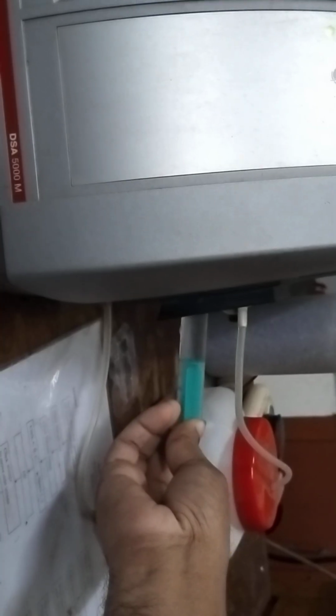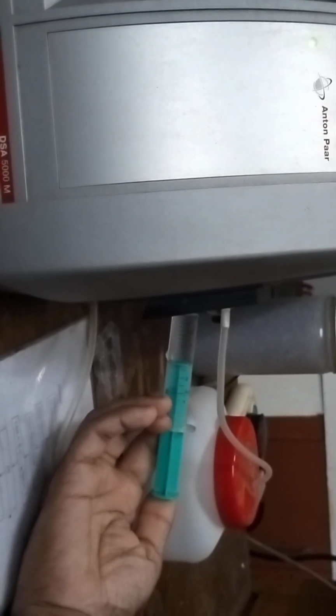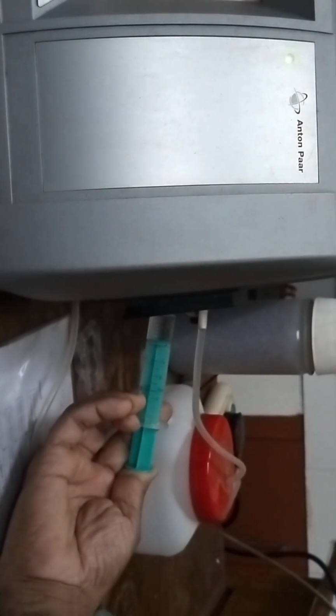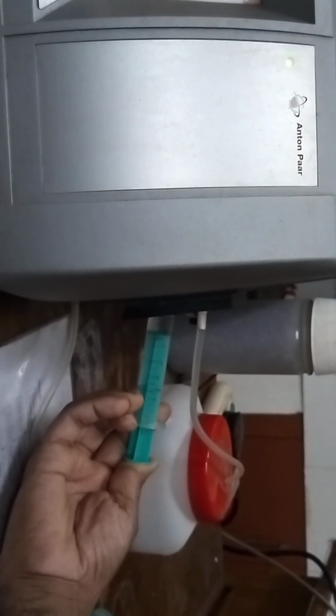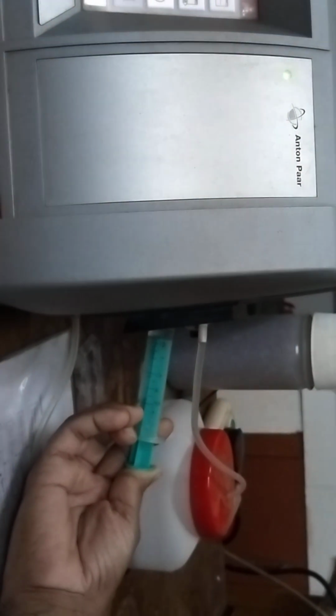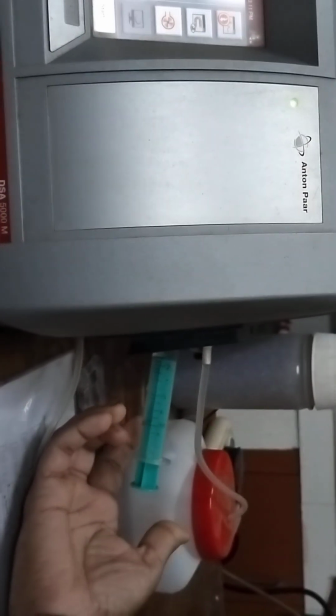Again I'll inject using this syringe, and when I inject, at first I will slowly push, and then after a while I will wait for a moment. You have to keep in mind that in the last portion you have to keep approximately 0.5 ml in the syringe portion.